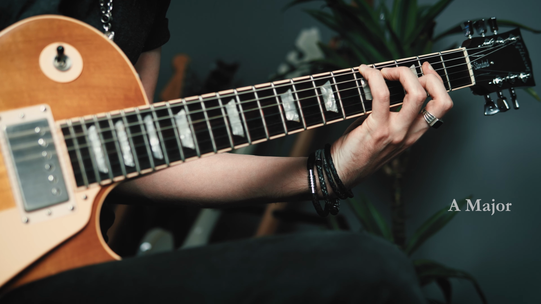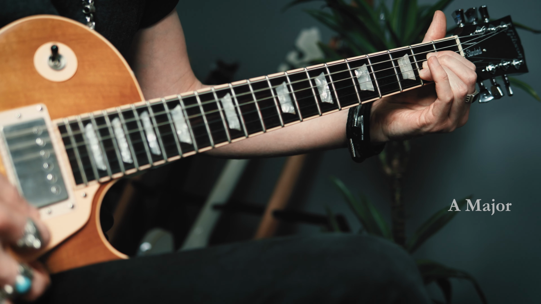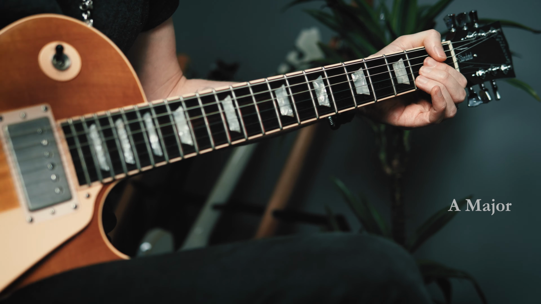So we've established that a major chord has 3 notes in it, a triad: root, major third, perfect fifth. If that was in the key of A, it would go like this: A, C sharp, E. If we play that A major in open position, it's a 5-note chord, obviously some of those notes are repeated. We've talked about this before. In this case, we've got root, fifth, root again, major third, perfect fifth again.